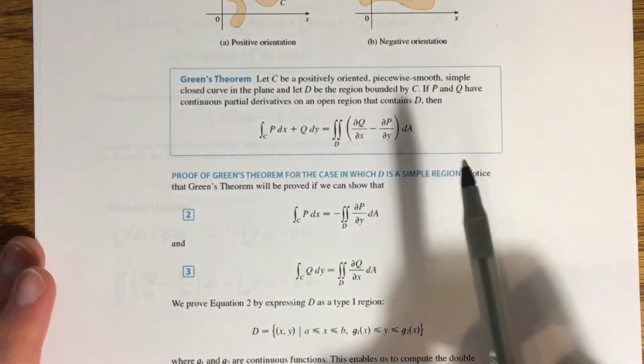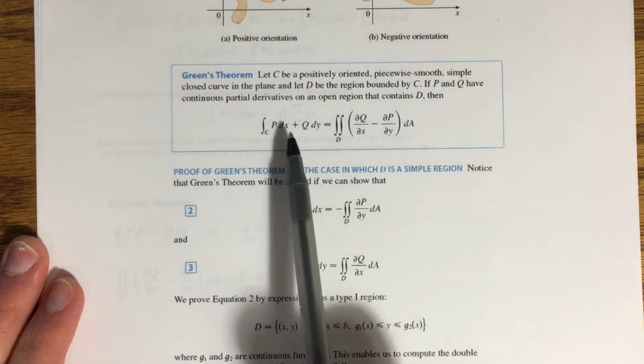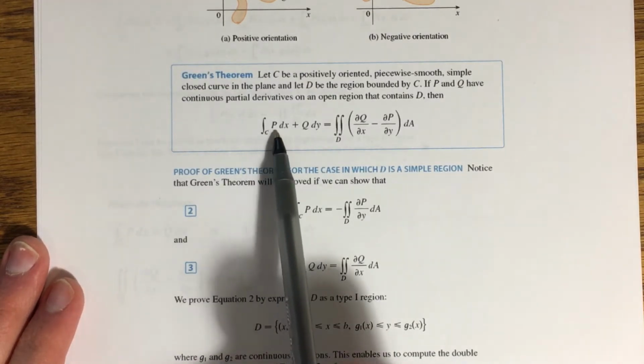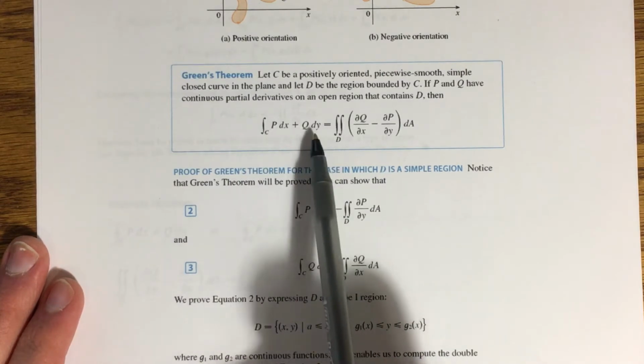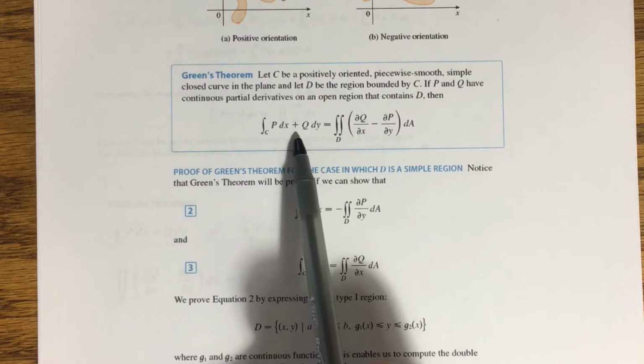So first of all, remember that this integral right here can be split into a sum of two line integrals: the line integral along C of P dx, and then another of Q dy. This notation is just shorthand for adding those two.